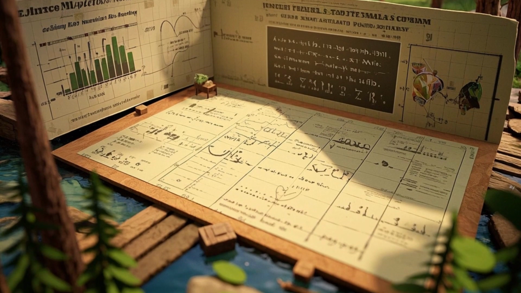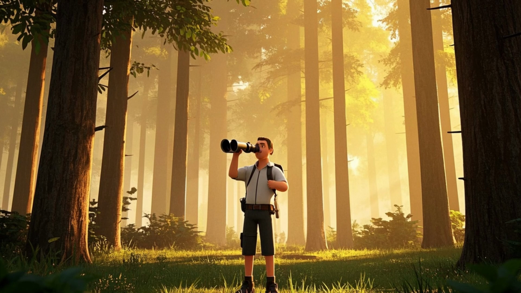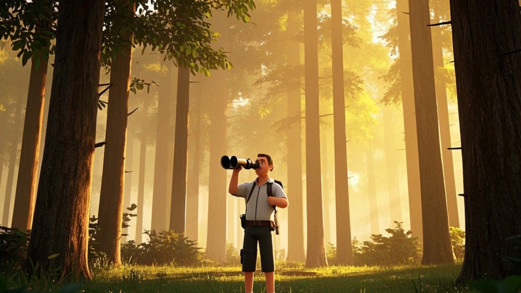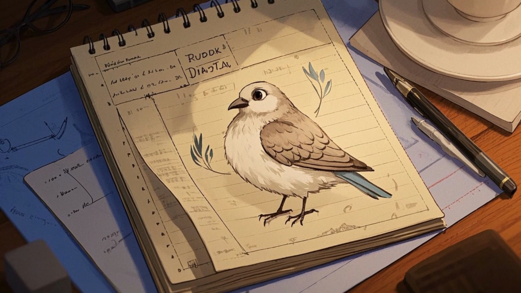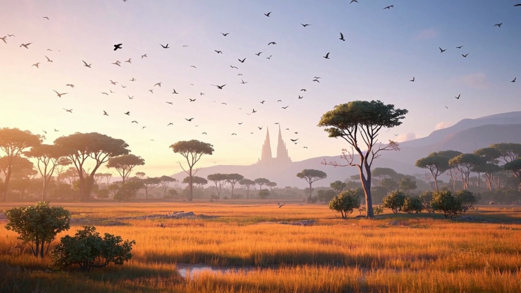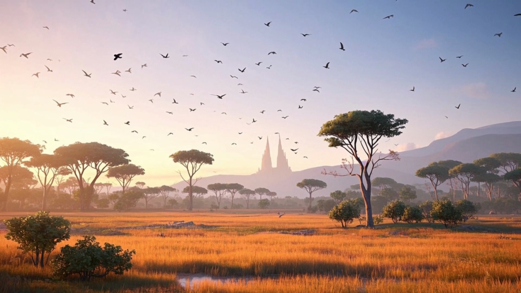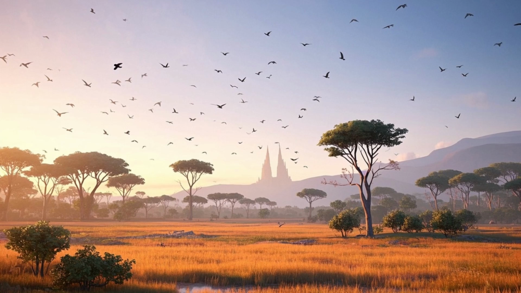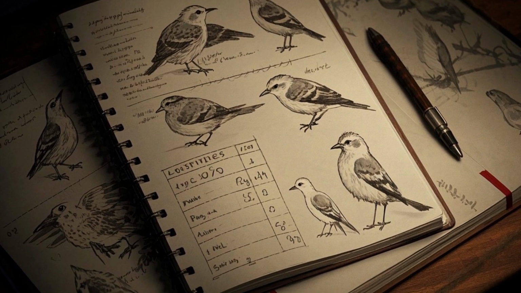The third method is called a distance sampling method. This is where we stand in one place and again we count all the birds that we can see, but we also record the distance from each bird to us. Now, this method takes a little bit longer than the others, but it's really useful when we have birds that are spread out over a large area. It also allows us to estimate the population size.